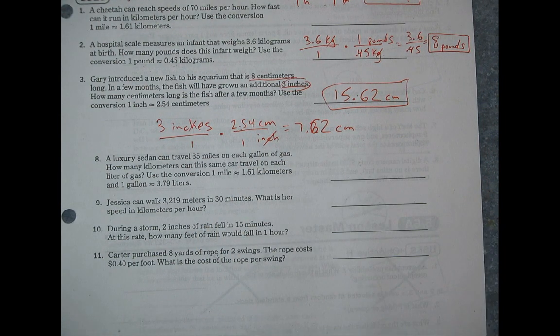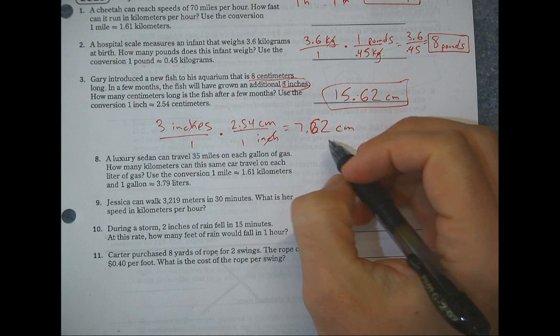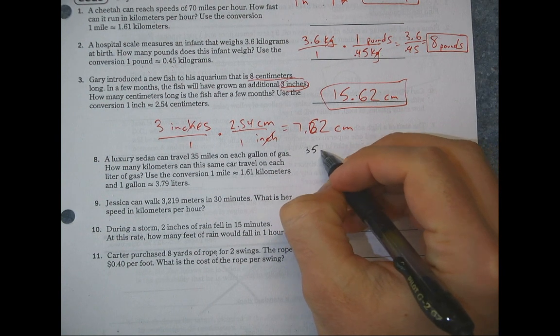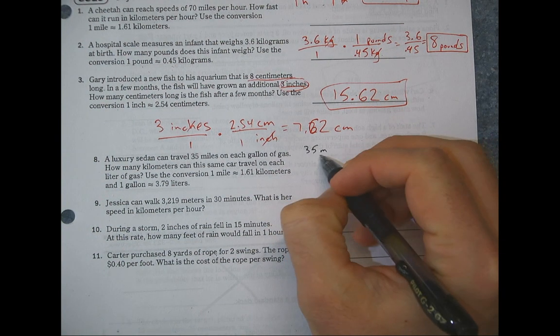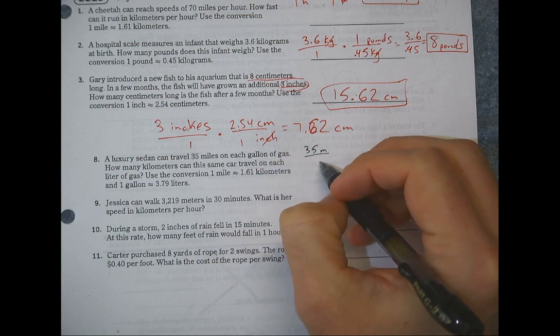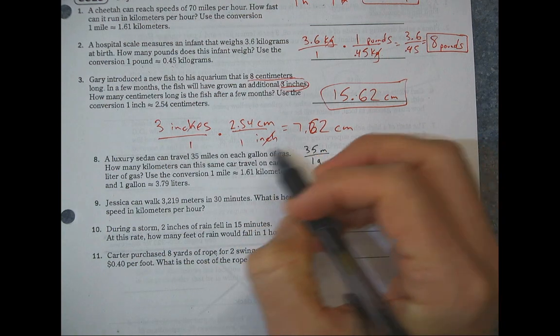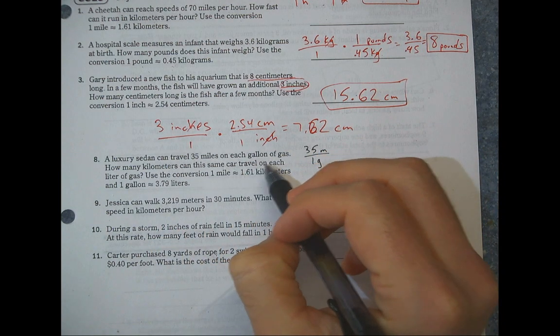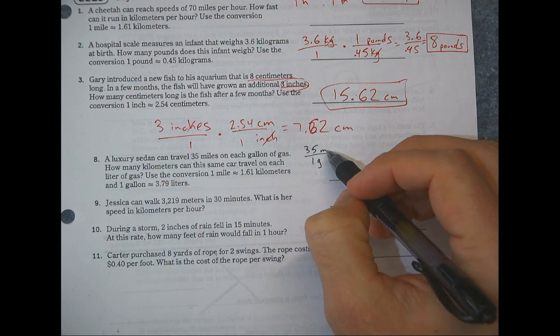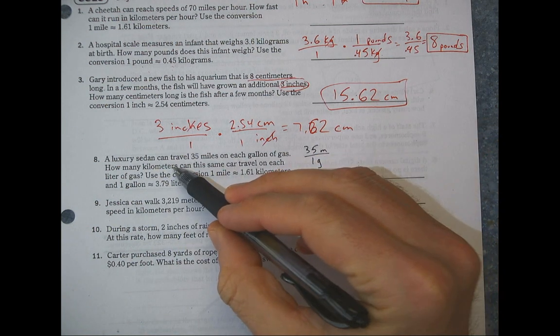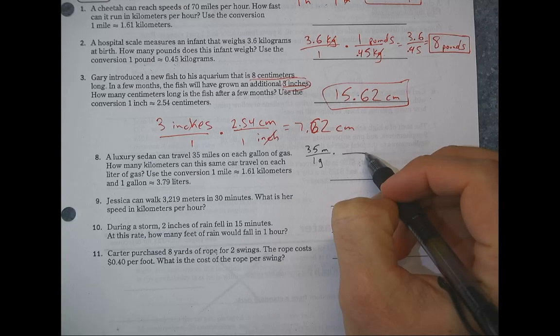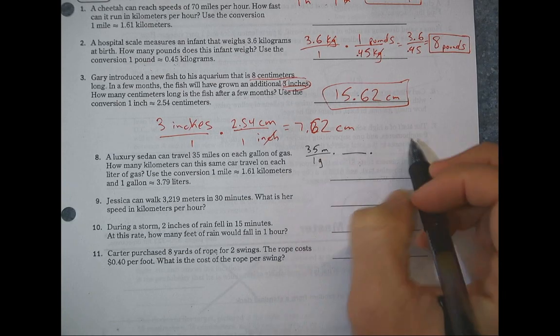Okay, number 8. This car can travel at 35 miles per gallon. On each gallon, 1 gallon, how many kilometers can it travel on a liter? So miles has to become kilometers. That's one conversion. And gallons need to become liters.